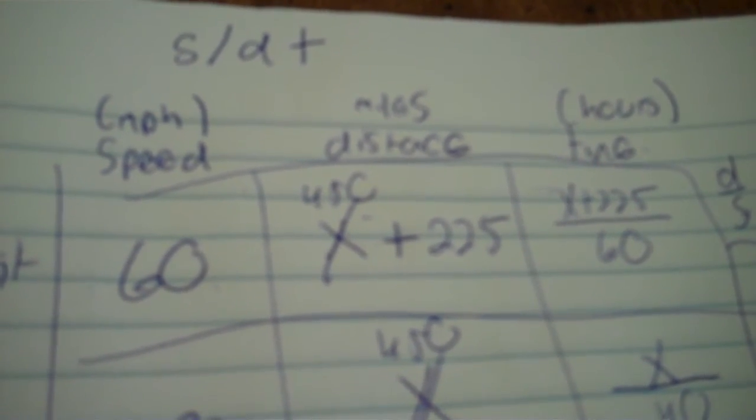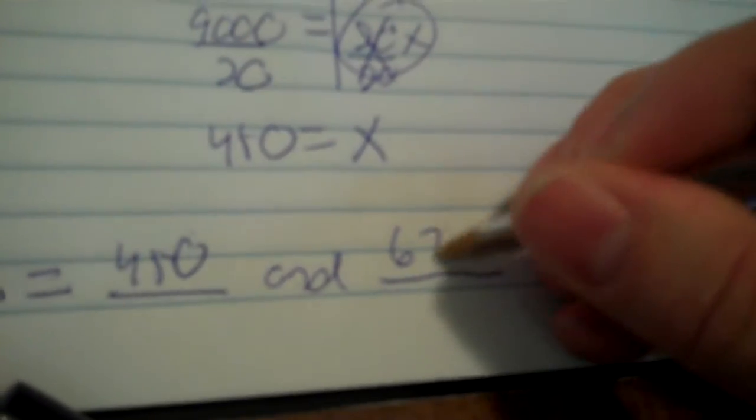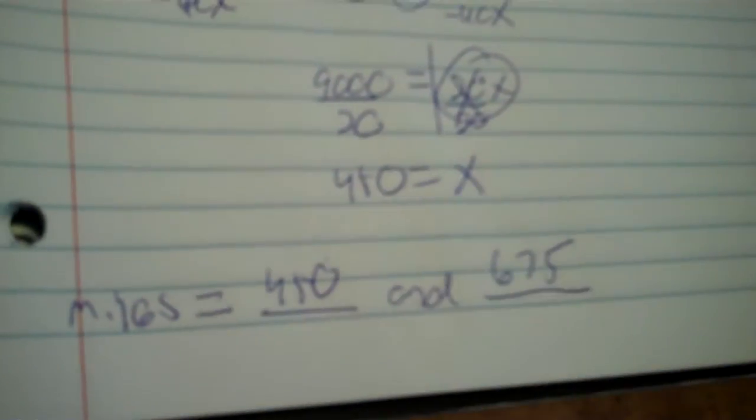Now what do you do with it? Remember, you're finding the distance, so go up to where these x's are and replace the x with 450. And now I can find my distance. So the slow car just went 450 miles. The fast car, we take 450 plus 225, and that's 675. Problem solved. Kind of complicated, but we're going to go over a couple more.